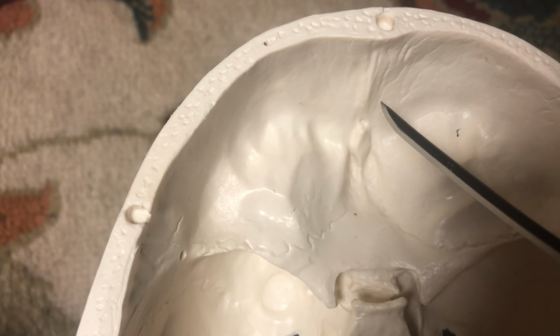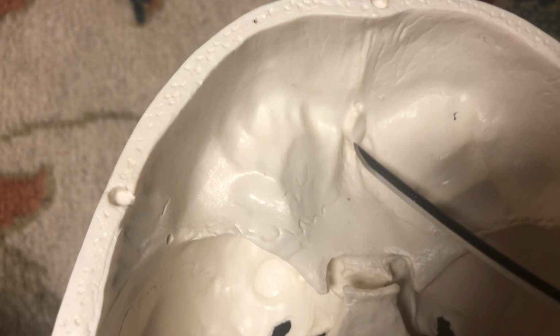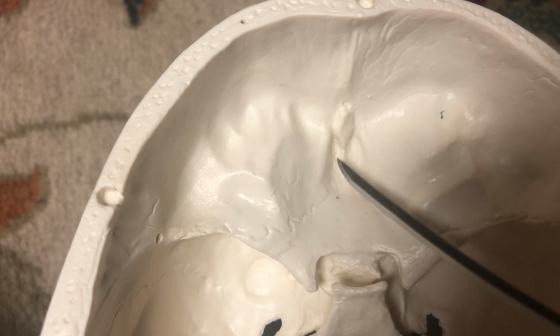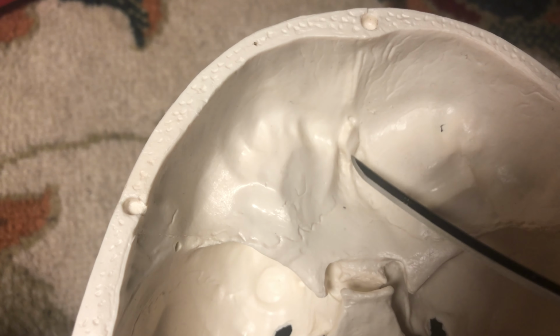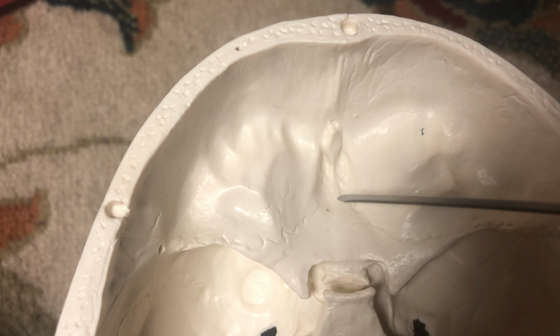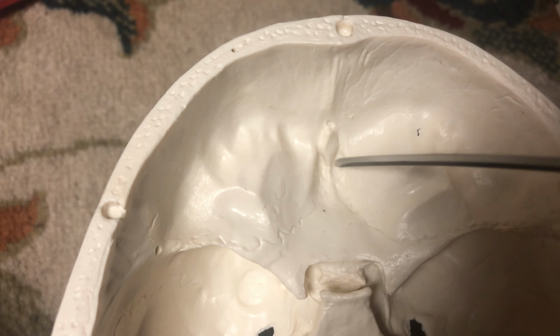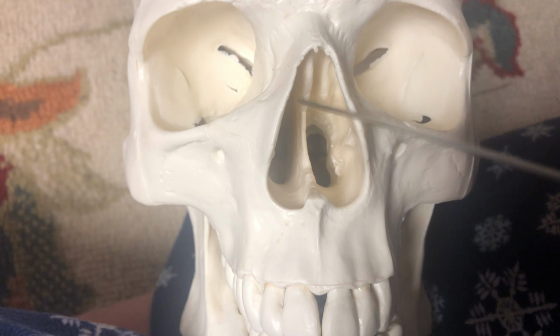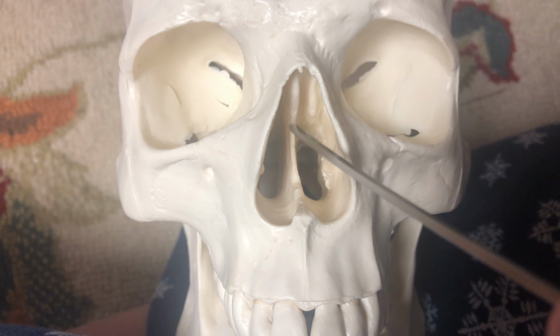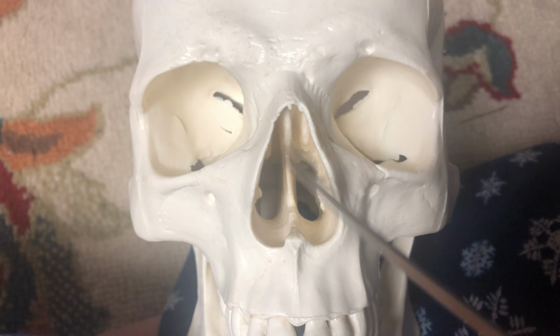And then moving on to the ethmoid bone, we have the crista galli, which is, actually, I can point on the skull right here. This is the crista galli, the rooster's crest. And then cribriform plates. The olfactory foramina of the ethmoid bone are on the cribriform plates, but I don't think that's part of the list. Yeah, it's not. And then the perpendicular plate of the ethmoid bone is this nice perpendicular plate right here that the sword is pointing to.